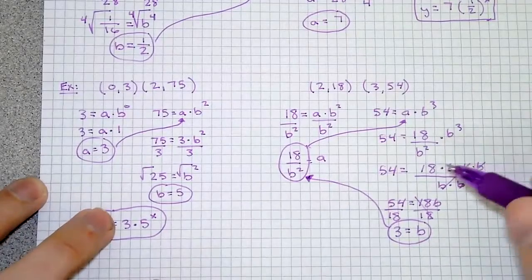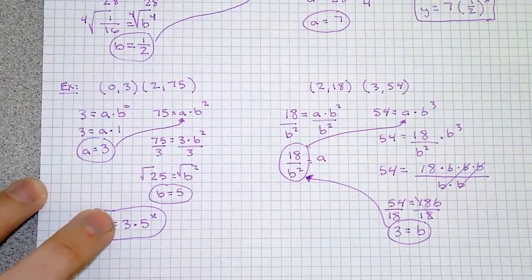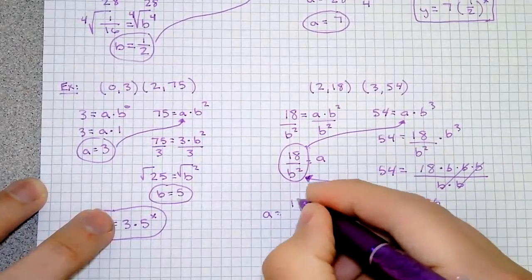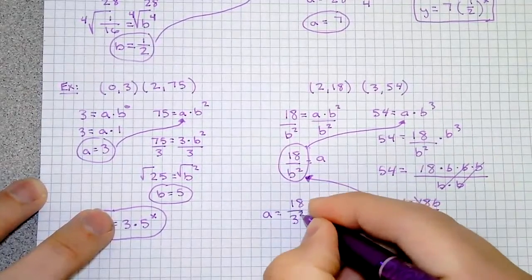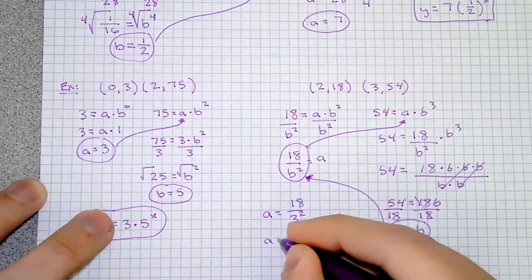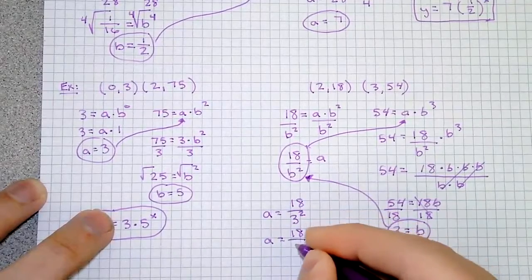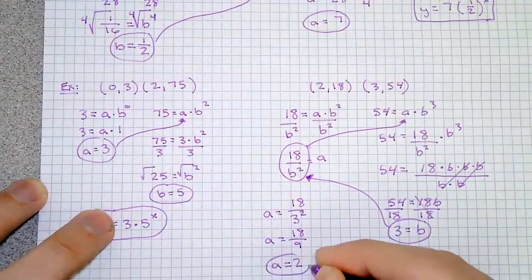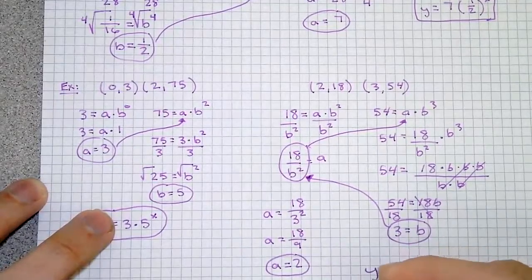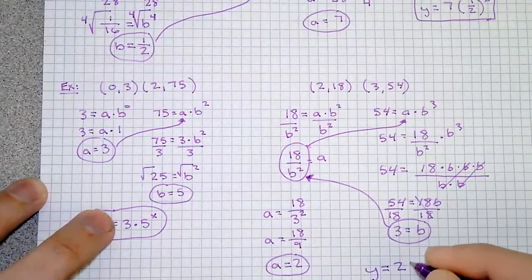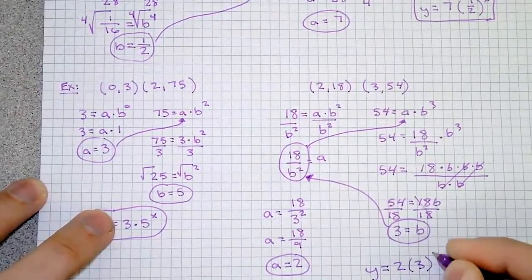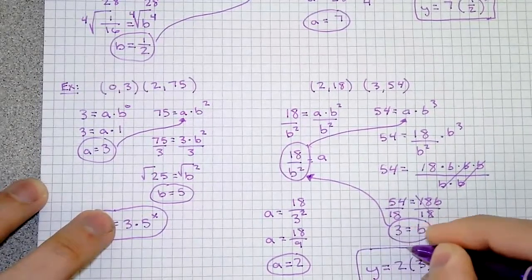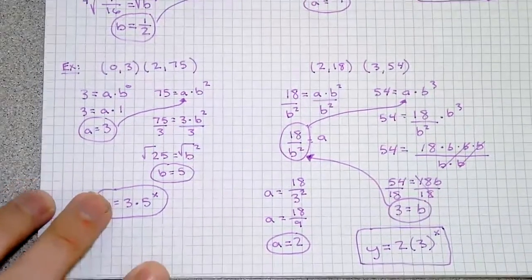Now, my fun game of arrows here. I'm taking b, plugging it in for that over there, so that I have 18 divided by 3 squared for a. 18 divided by 9 just gives me 2. So I get y equals 2 times 3 to the x. Ta-da!